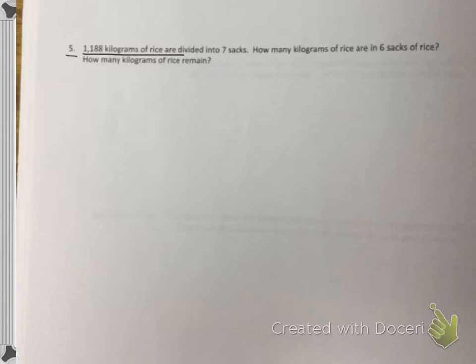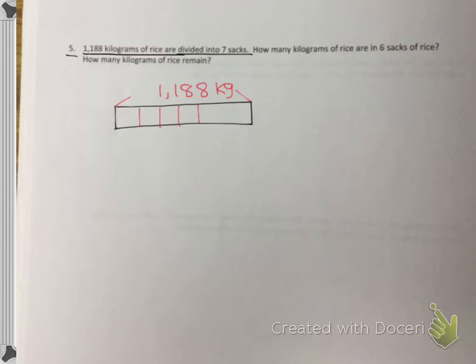1,108 kilograms of rice are divided into 7 sacks. All right, well, that makes it pretty simple for us. We know that 1,188 kilograms is being divided into 7. 1, 2, 3, 4, 5, 6, 7 sacks.